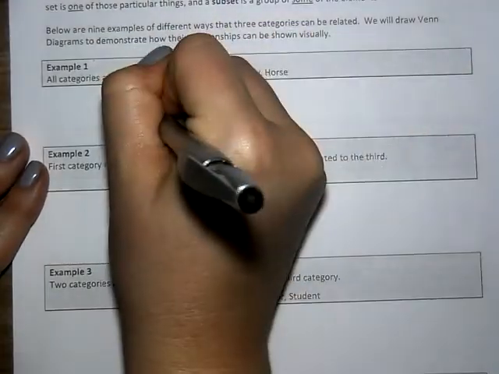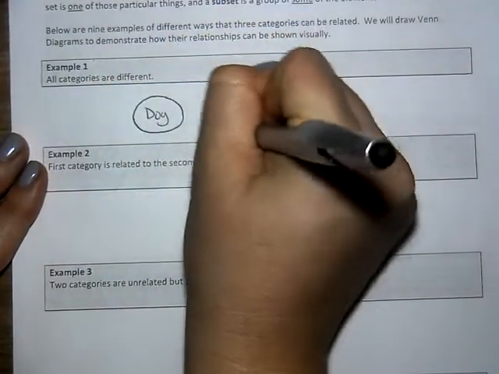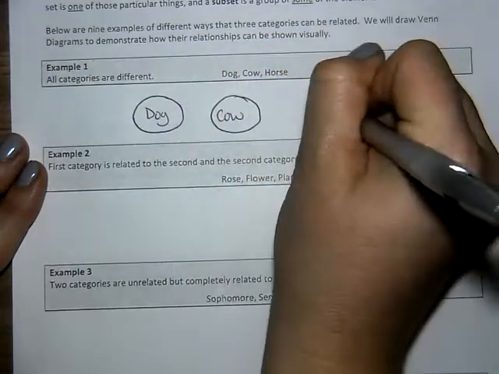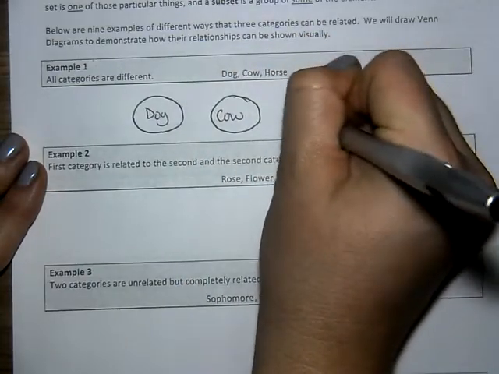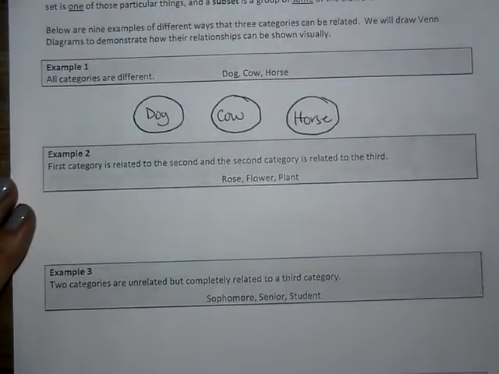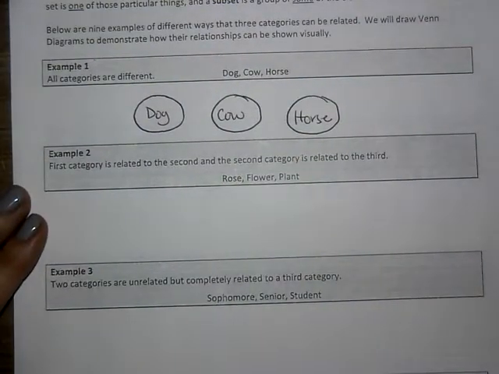So these 3 categories would be like dog, cow, horse. They have nothing in common, so they just all 3 stand alone. Okay?